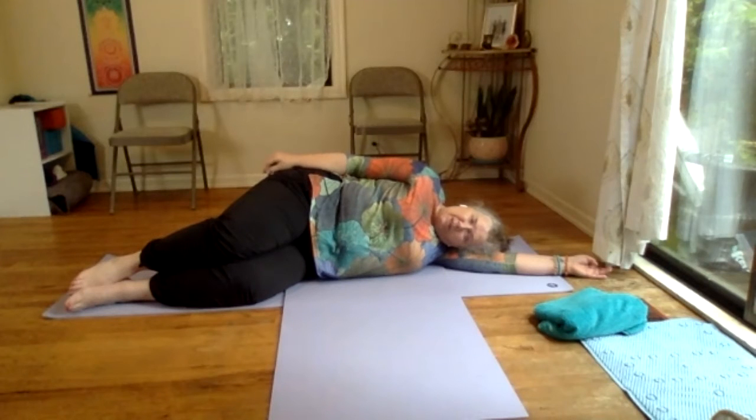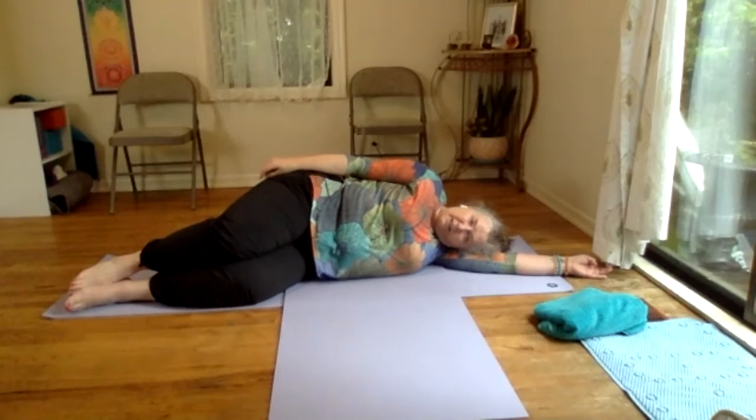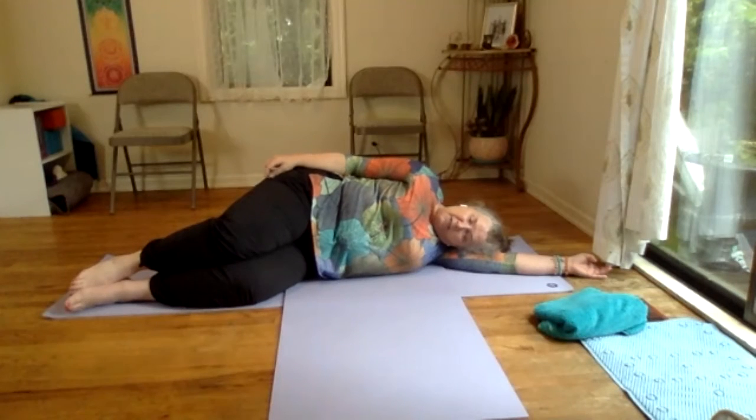So for most of us, that right shoulder's on top now. Most of us are right-handed. So we have a lot of repetitive motion with the right side of our body. So maybe we're undoing a little bit of the repetitiveness that is in our structure and our nervous system and our brain. Now we're going to pause.